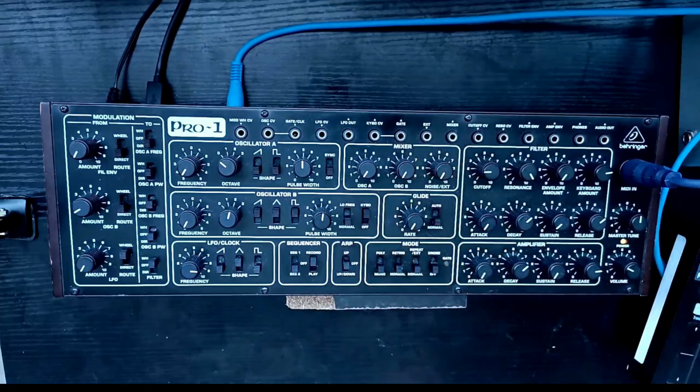Now this is literally only using the filter. I'm not even using these. So I can start layering stuff like that. But I'm not going to use these, okay? So they're not being used.